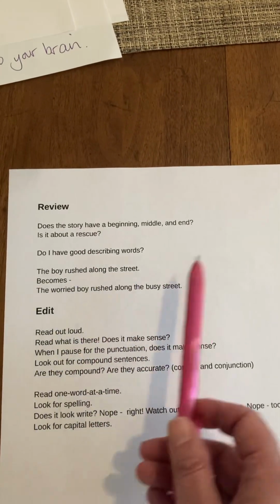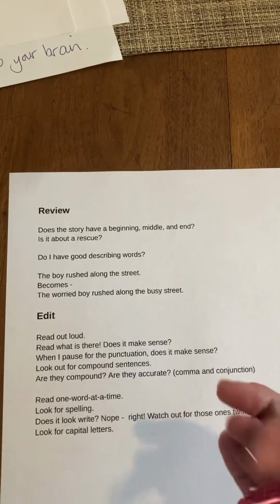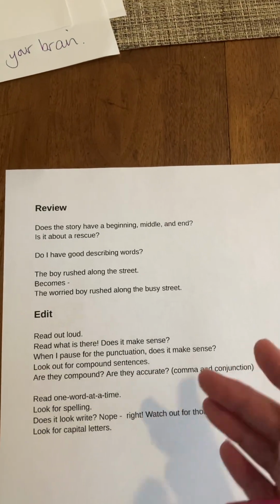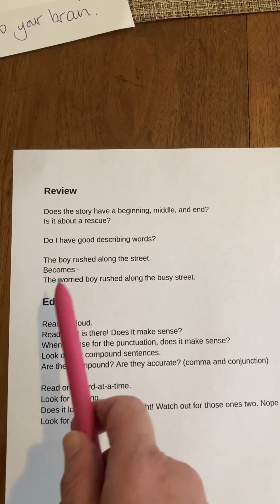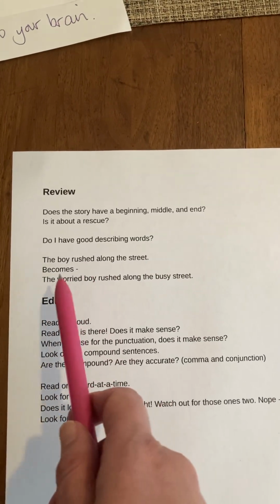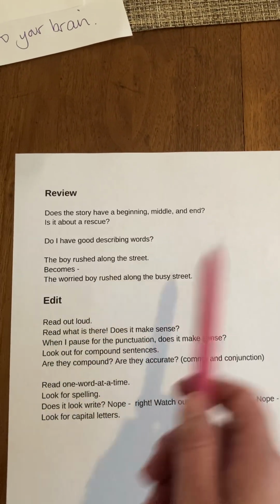And this is also why I'm encouraging you to type. I know for some of you, typing is not something that you've done a lot of, but when you're typing, it's really easy to go back in and edit your work.